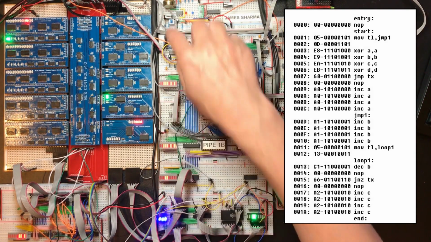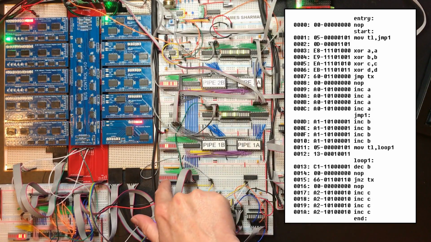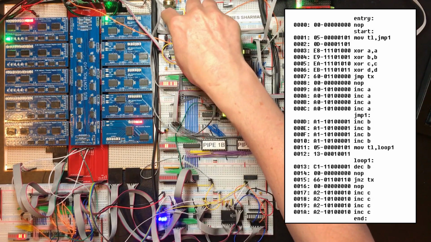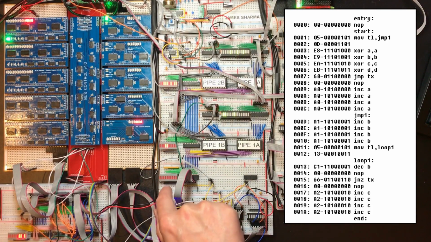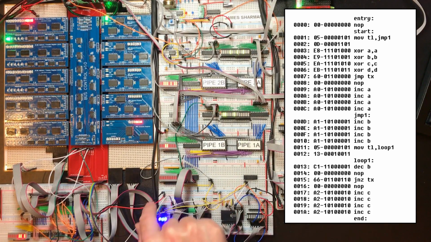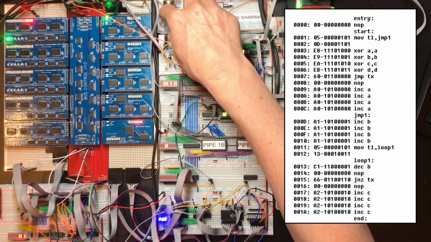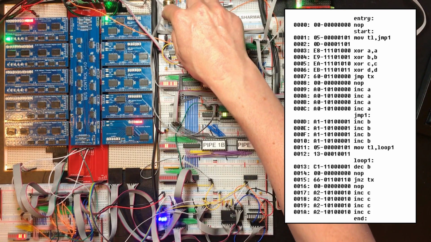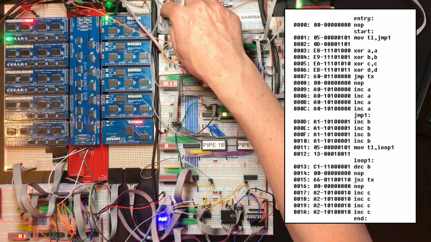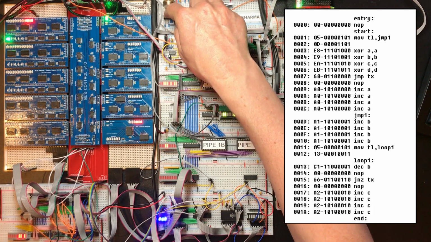And then we've got our jump TX. But then we've got that NOP we fetched in. Might be an idea actually to create two versions of the NOP so we can distinguish between ones we've stuck in the code and ones that have been generated in the fetch unit. But then the next instruction we'd like to see is the inc B.